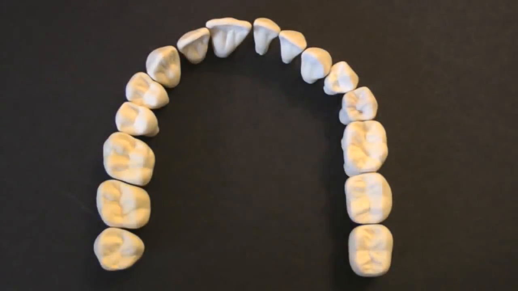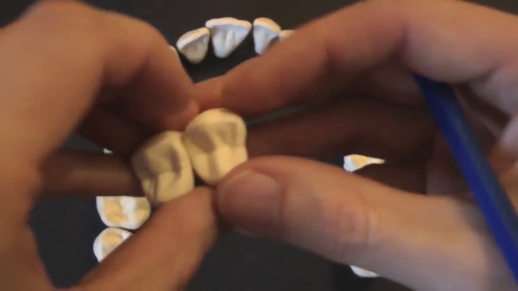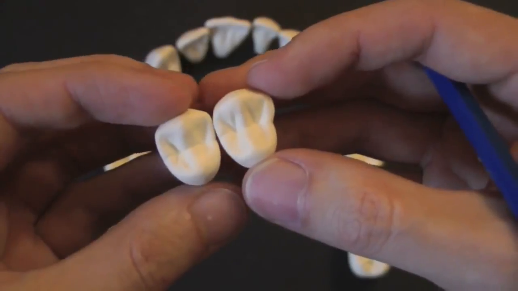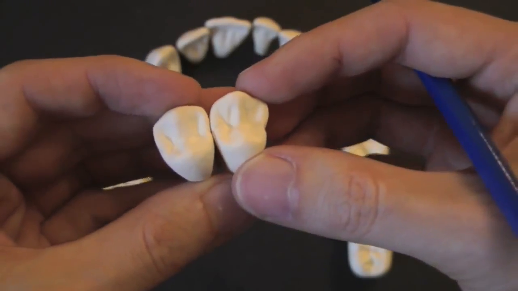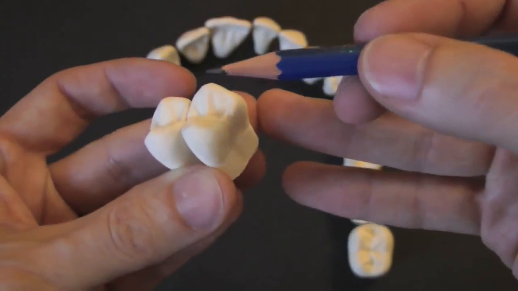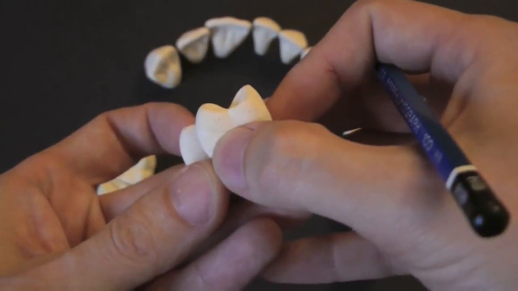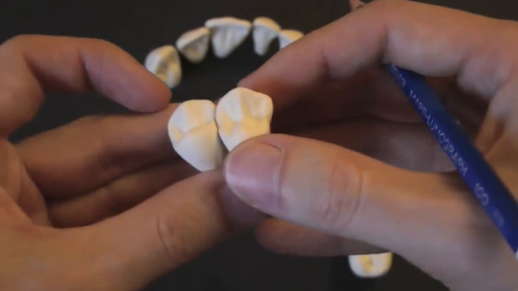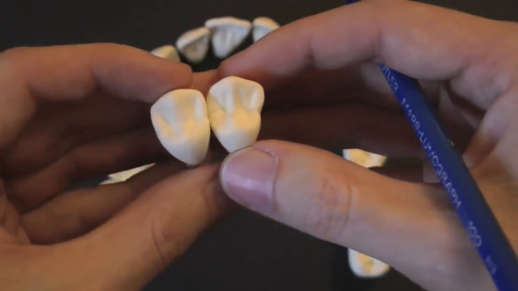We'll now move on to the upper premolars, and if I pull them out, you'll notice that on quick examination they look extremely similar. The identifying feature of an upper premolar over a lower is that the cusp sizes are relatively similar between the buccal and the palatal. So if I turn the teeth, you will see they are fairly even. In the lowers, the buccal is much larger than the lingual, as you'll see in a minute.